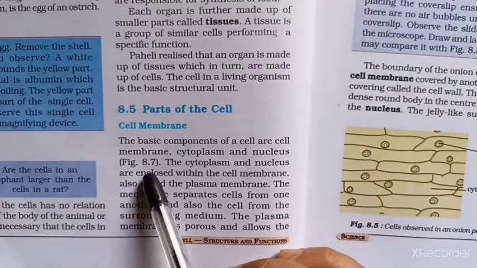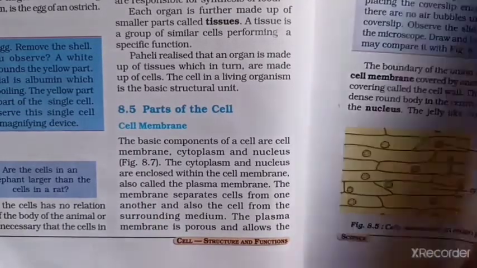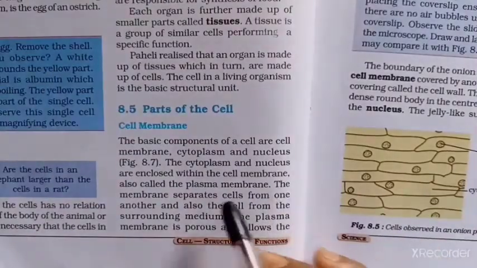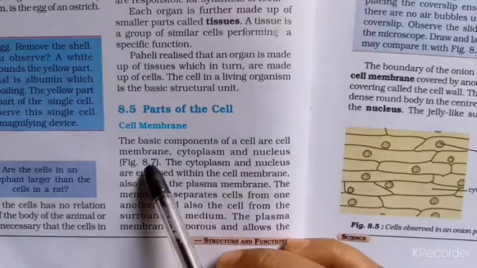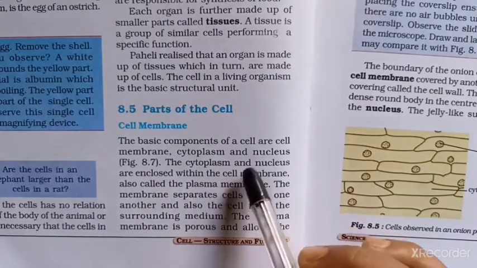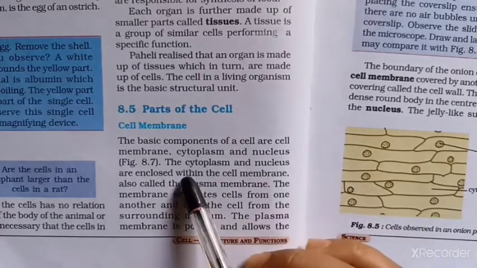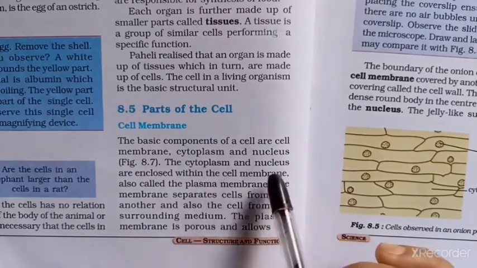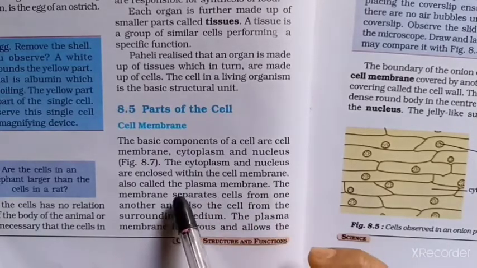In figure number 8.7, the different components of the cell are shown. So the basic components of a cell are the cell membrane, also known as the plasma membrane, cytoplasm and nucleus. They are the basic components of a cell. The cytoplasm and nucleus are enclosed within the cell membrane, also called the plasma membrane.